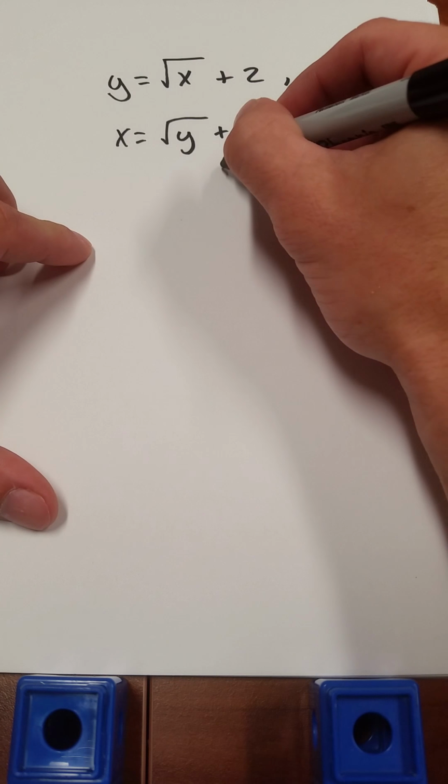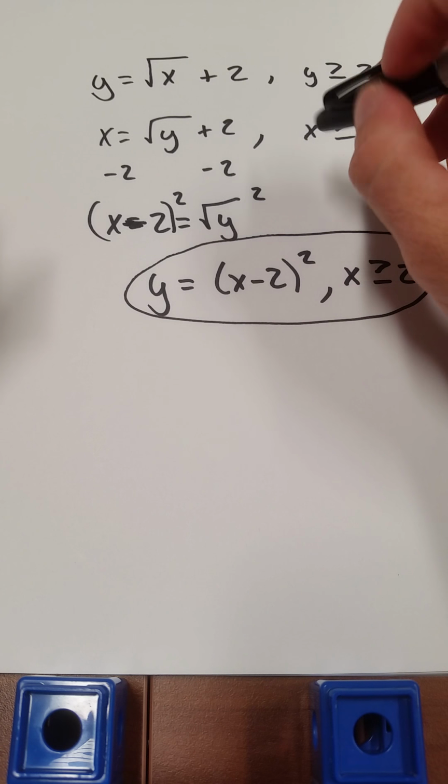So if they give you a domain restriction or some sort of restriction out here, just swap x and y around and that gives you the same solution. All right, so with inverses, swap x and y, solve for y. If they give you a set of ordered pairs, just swap x and y and that would be your solution.